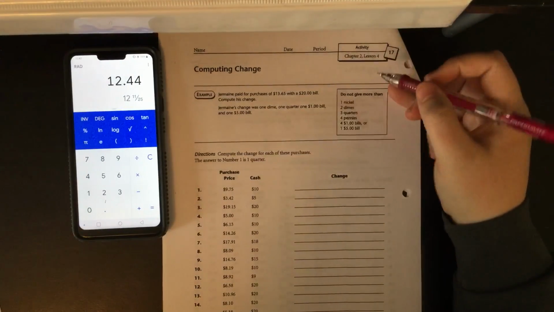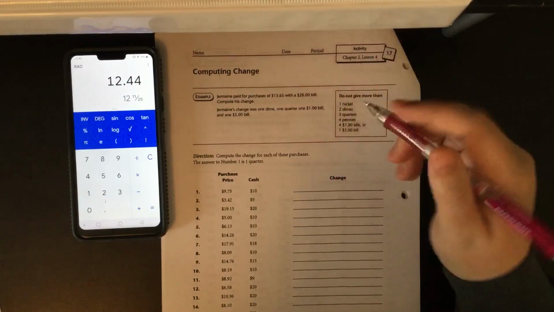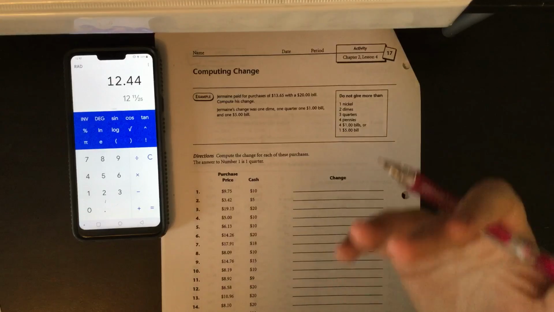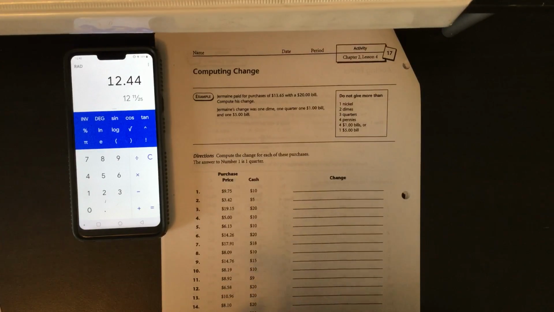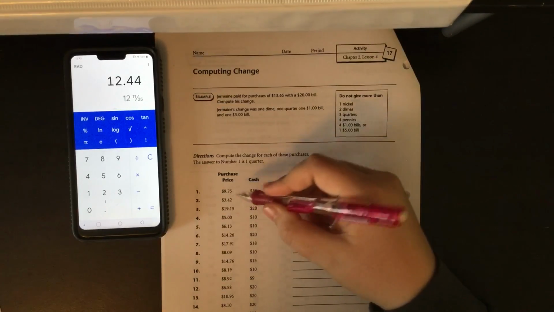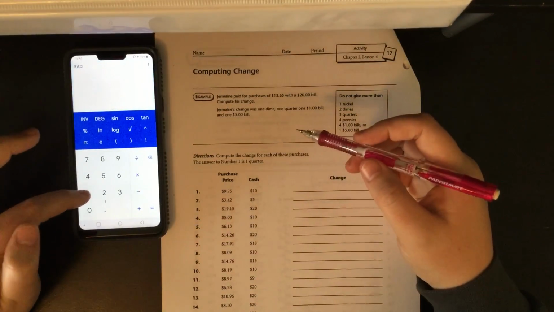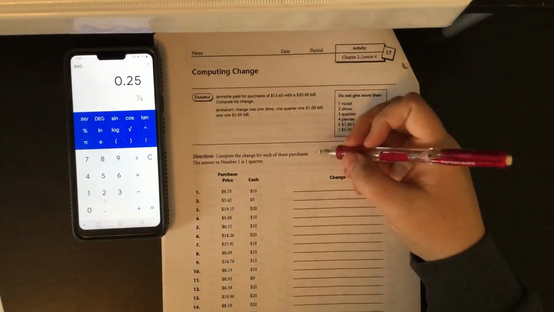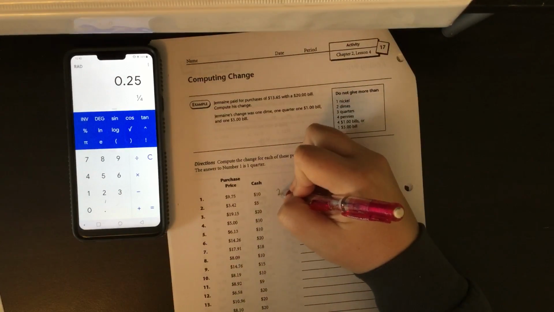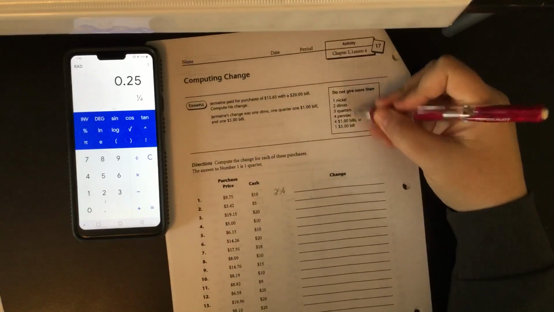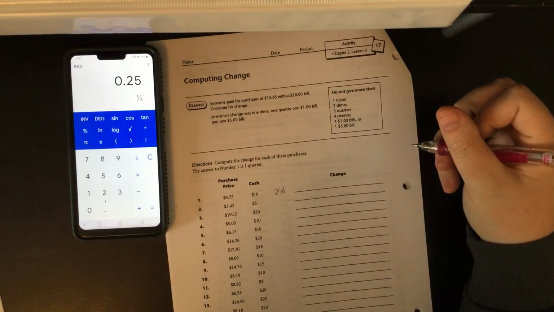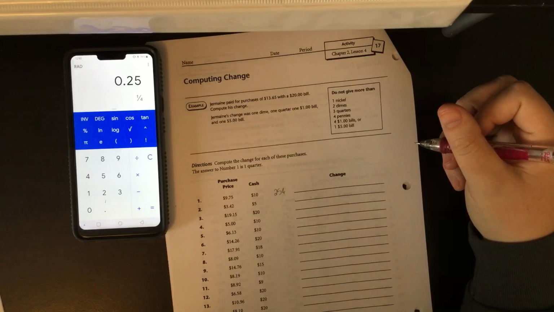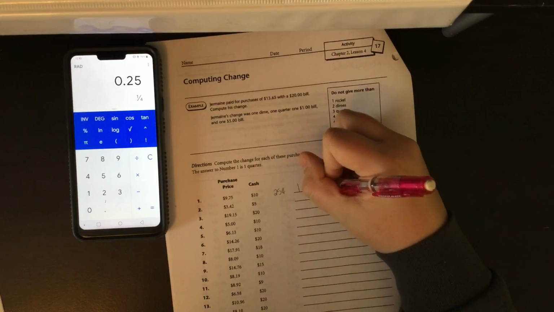To compute the change, we're trying to find the difference, so we know that we're going to subtract. We want to find the cash minus the purchase price. So we have $10 and we're subtracting out $9.75. Our change is going to be 25 cents. To do that, we can use 1/4.